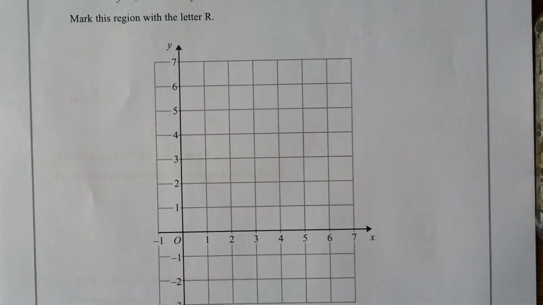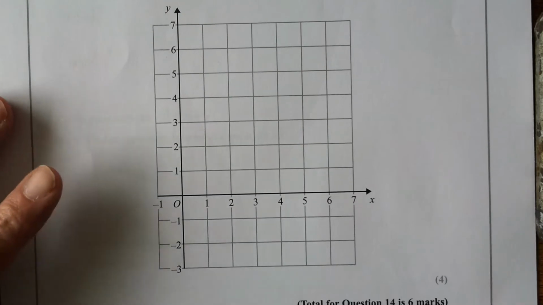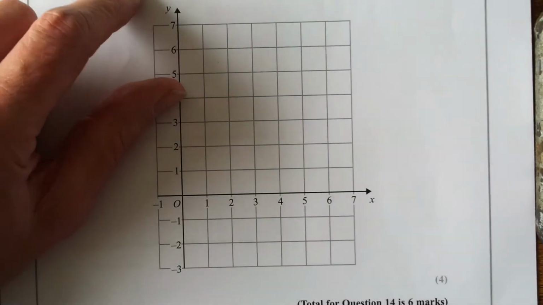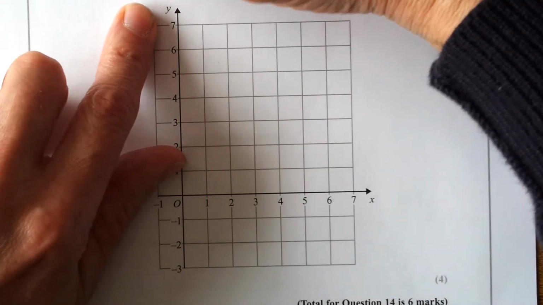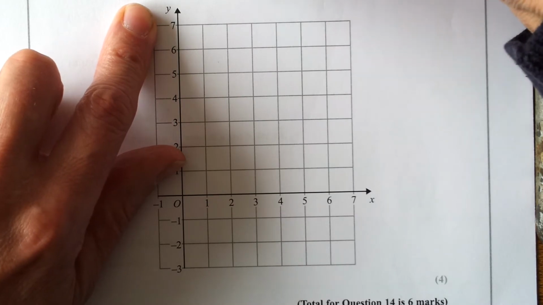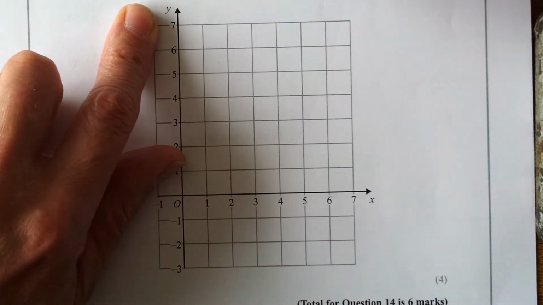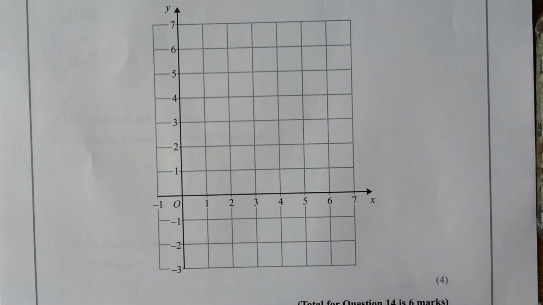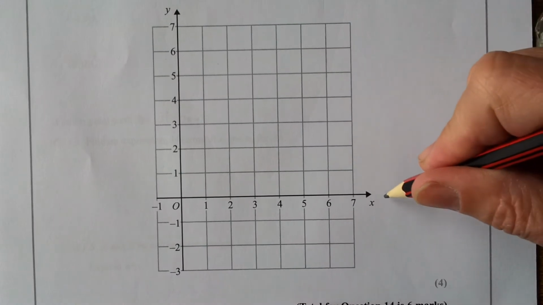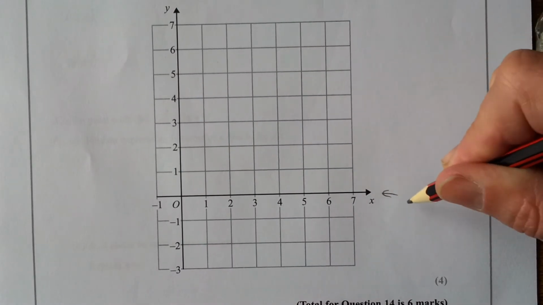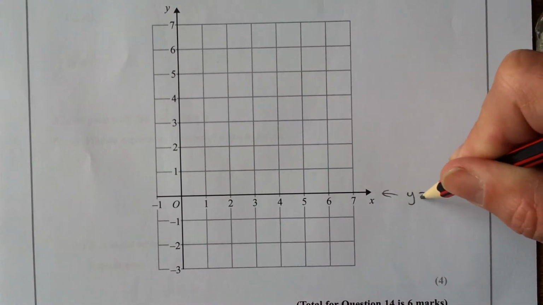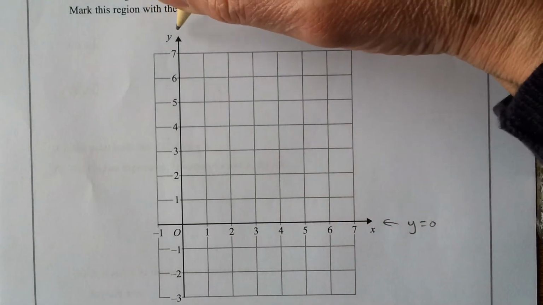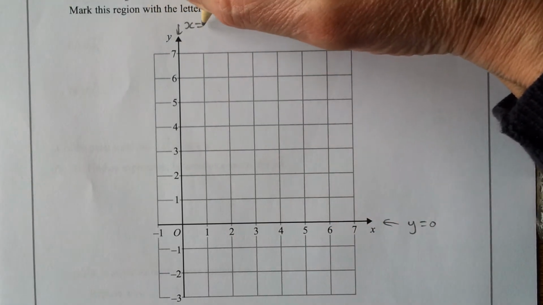Mark this region with the letter R. Well, when you're drawing these lines on first, you draw them with all equals. So just pretend it's y equals 1, y equals 2x minus 2, y equals 6 minus x, and x equals 0. Remember that the x-axis has the equation y equals 0, the y-axis has the equation x equals 0.